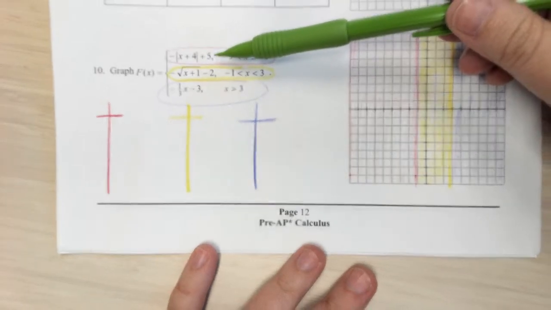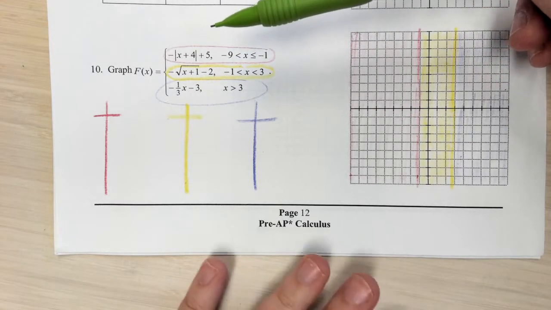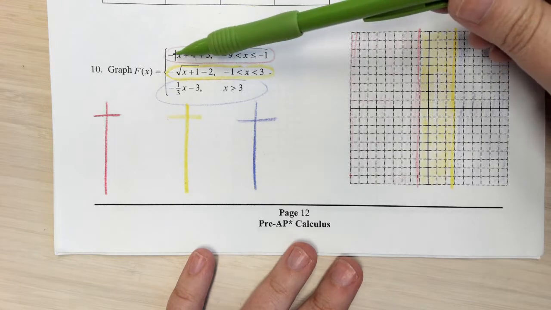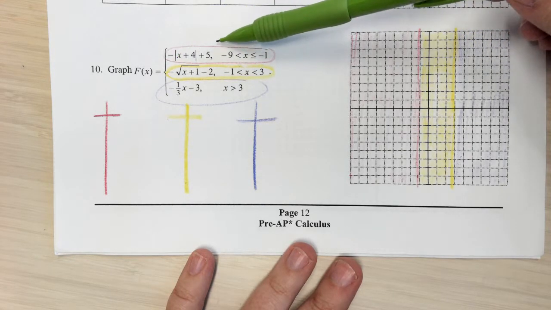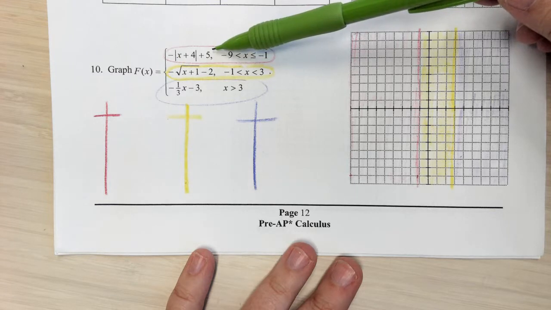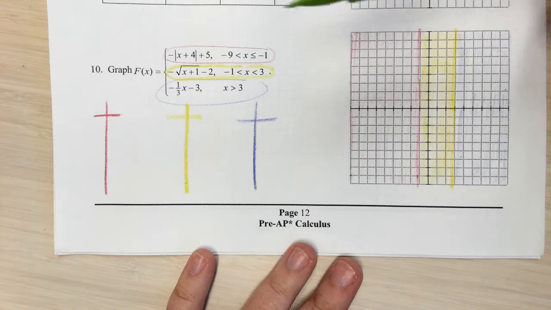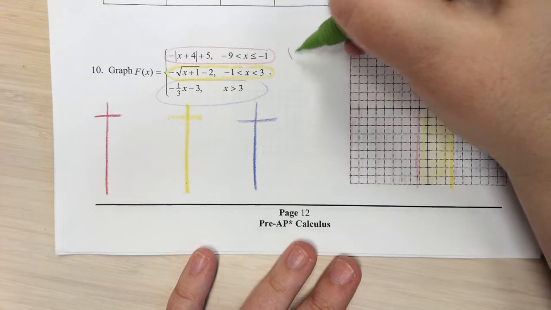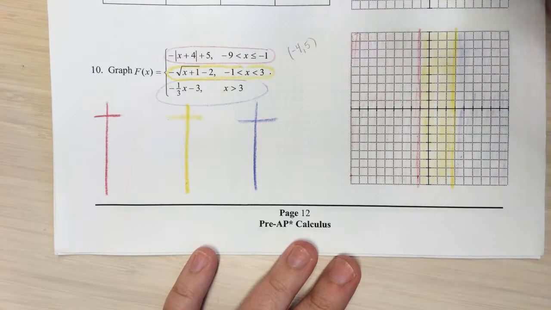because in this red section is where I'm going to see my absolute value graph. I know, based upon our transformations already, that this absolute value graph is going to be concave down. It's going to shift left 4 and up 5. I can use that information to know exactly where to plot my points. For this absolute value function, we just said my vertex was -4, 5. So I'm going to go ahead and plot that.